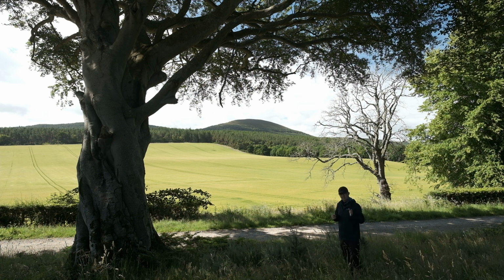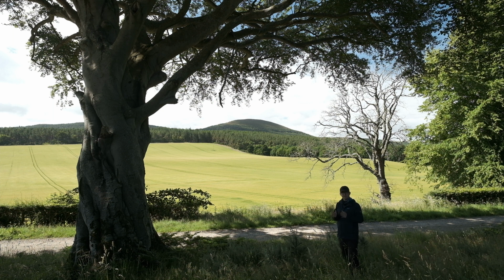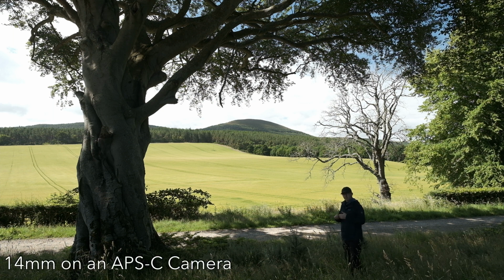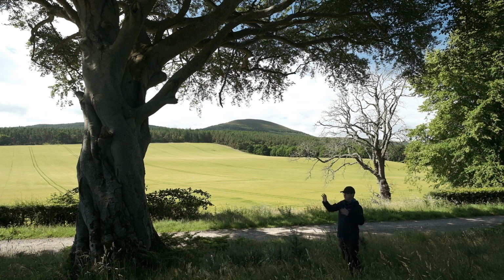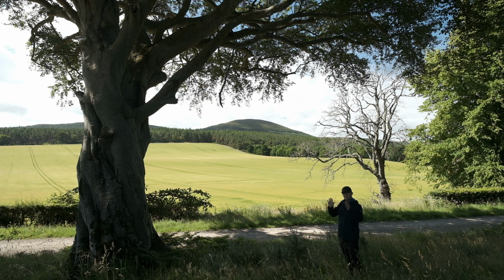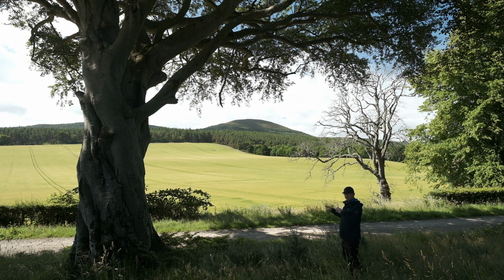So what I'm doing is photographing this scene at 14mm ultra wide angle, and because the camera is reasonably close to this tree, it looks really large in the frame. Then the tree on the right is a bit further away, so it looks smaller in the image than it does to my eyes.